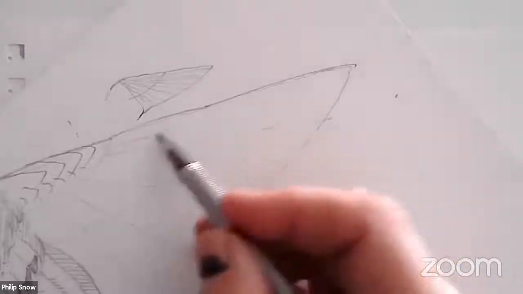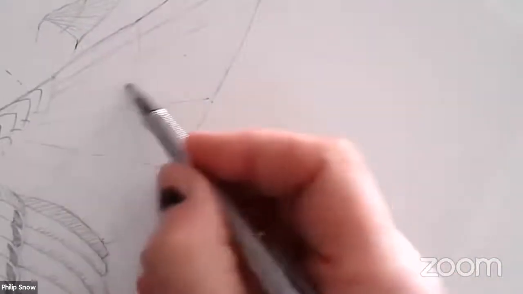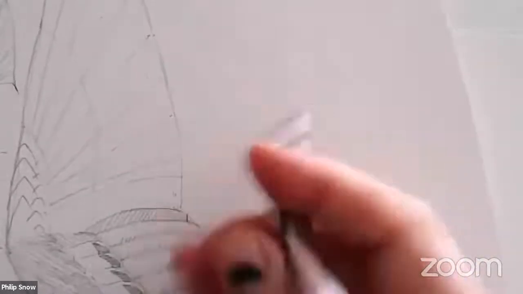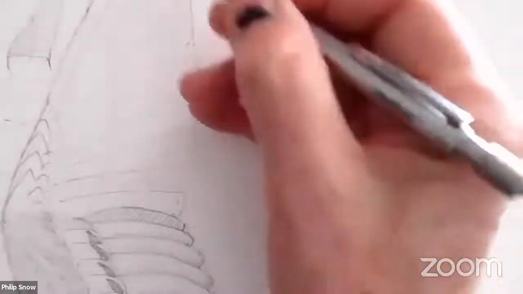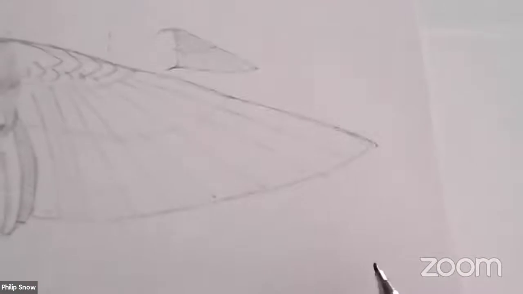This one's going to divide there. That's going to divide there. That's going to divide there. I'm going to adjust this one actually. I'm going to fiddle with that a bit to bring it right there. 1, 2, 3, 4, 5, 6, 7, 8, 9. So this one has 9 primaries.